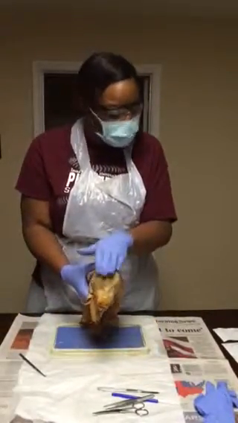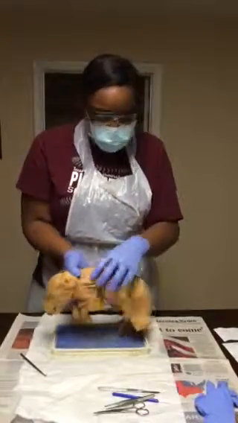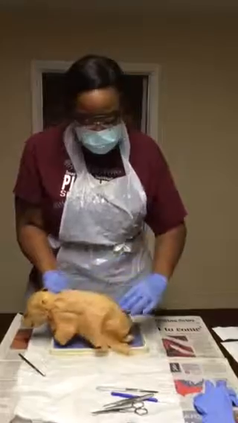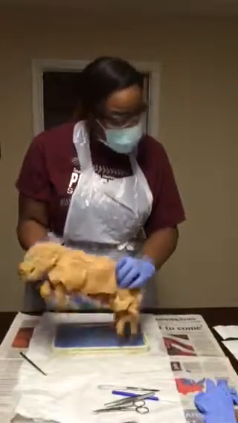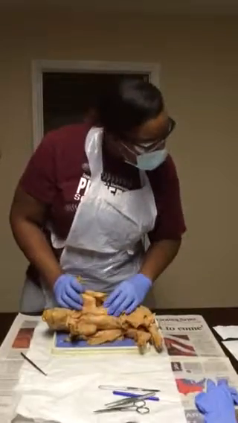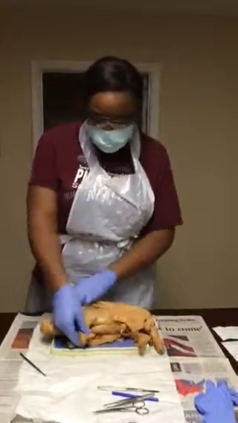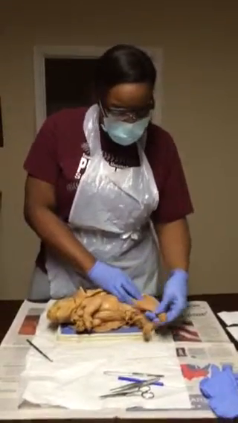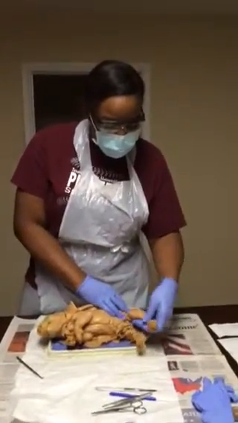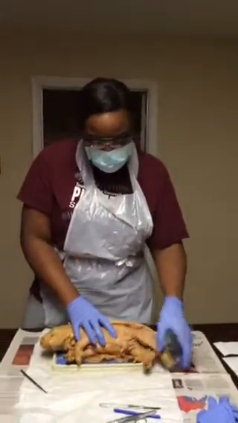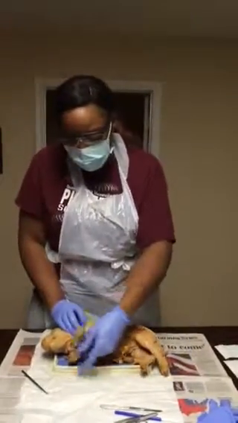We have the skull here. We have the vertebral column here. We have the thoracic cage here. We have the humerus here in the arm. We have the femur here in the leg. And we have the tibia here. We also can see that there's flexion in all the legs of the pig.